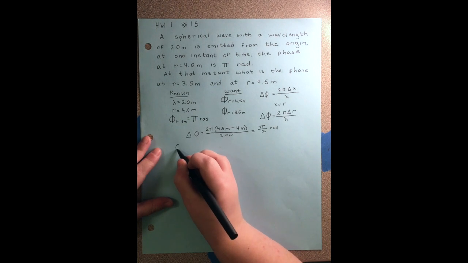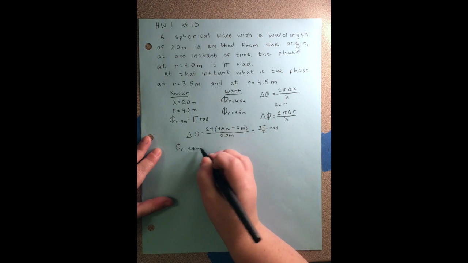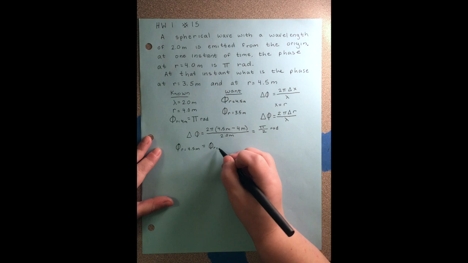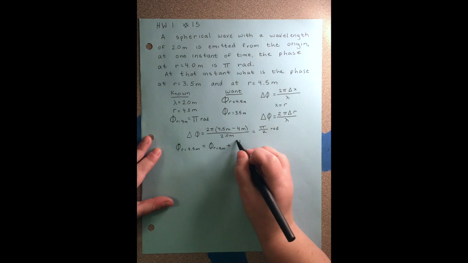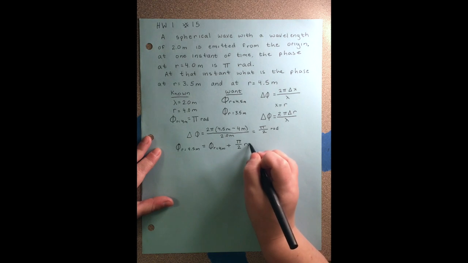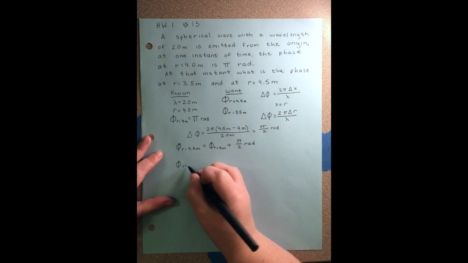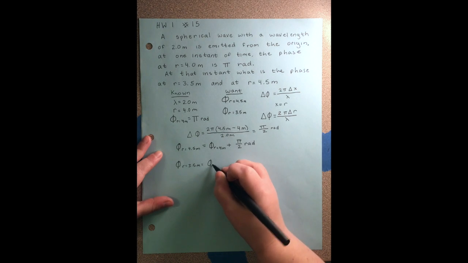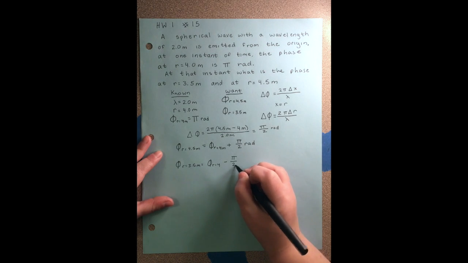So the phase for r equal to 4.5 will be the phase of r at 4 meters plus pi over 2, and the phase when r is equal to 3.5 meters will be the phase when r is equal to 4 minus pi over 2.